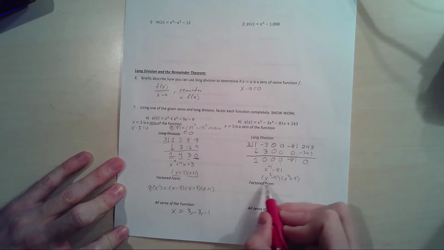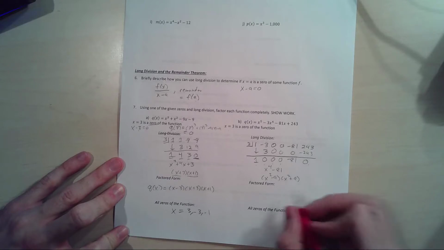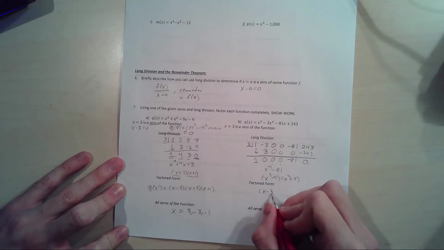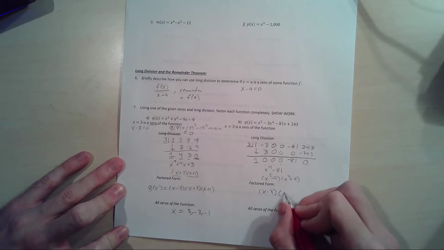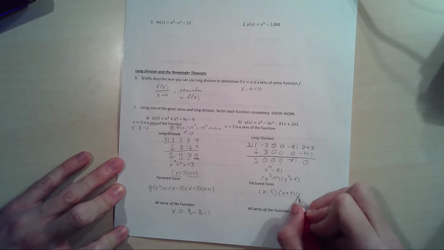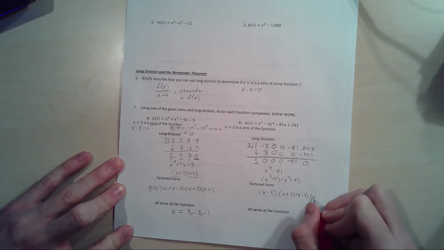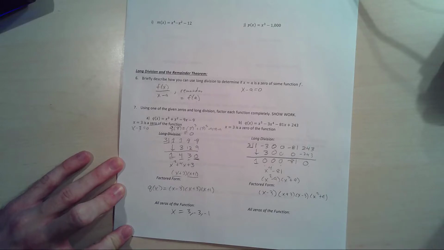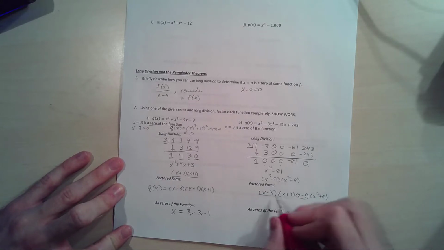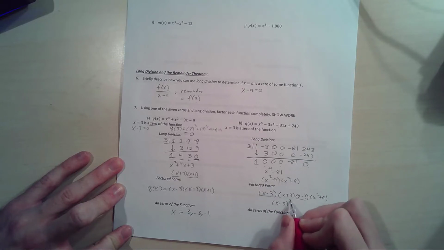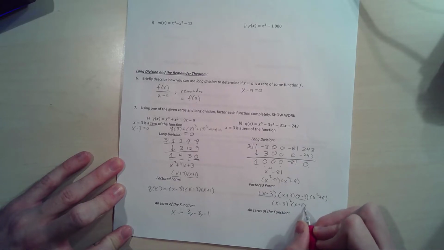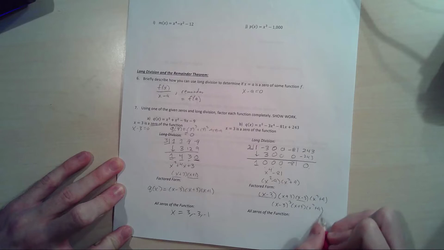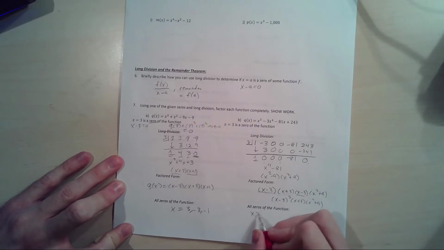Don't stop though, this is another difference of two squares. We can finish this off: x minus 3 multiplied by x plus 3 times x minus 3 times x squared plus 9. And just to be a little bit fancier, we have an x minus 3 and we got another x minus 3. X minus 3 squared, x plus 3 times x squared plus 9. And the zeros of this function, x equals 3 and negative 3, this guy is a double.